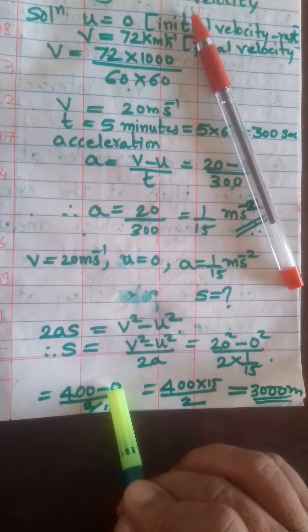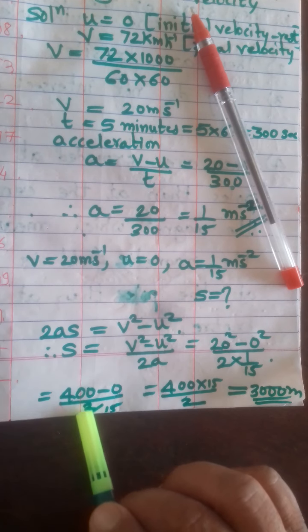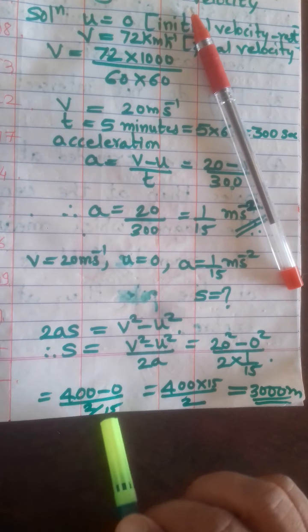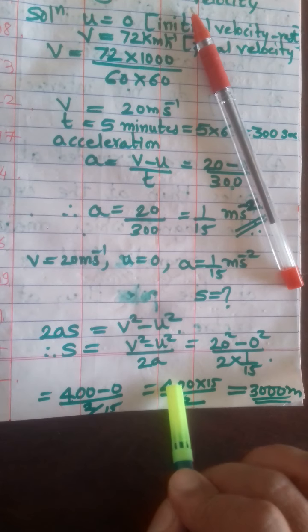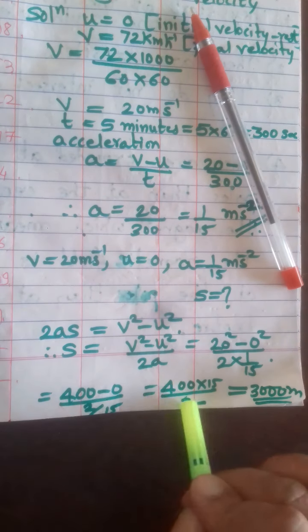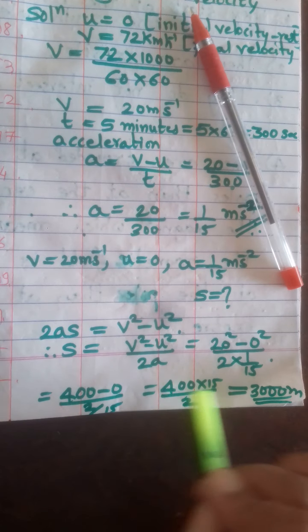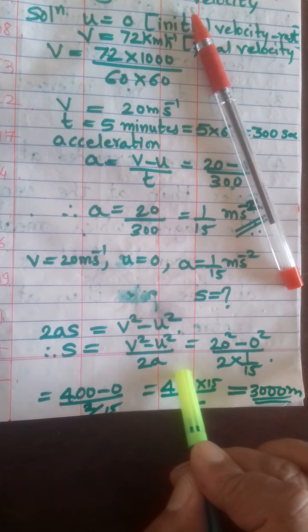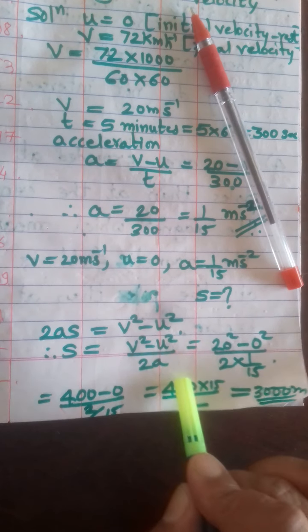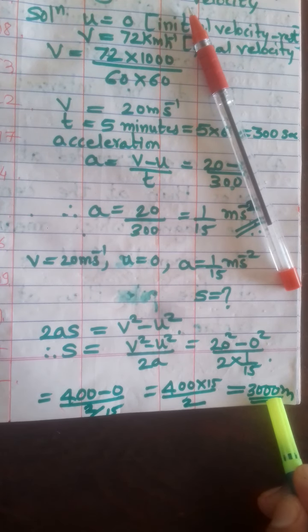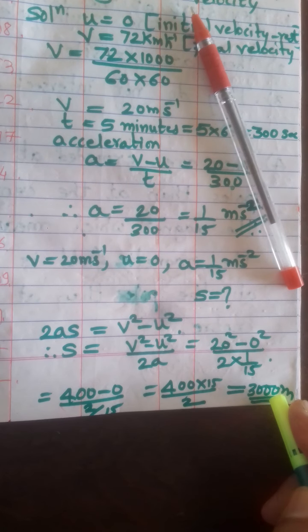Minus 0 square is 0. 2 ones are 2 upon 15. 400 minus 0 is 400. 2 remains as it is, and the denominator 15 comes up. If you cancel this, 2 200s are 400, so 15 into 200 is 3000. So the answer is 3000 meters or 3 kilometers. This is the answer for the question.